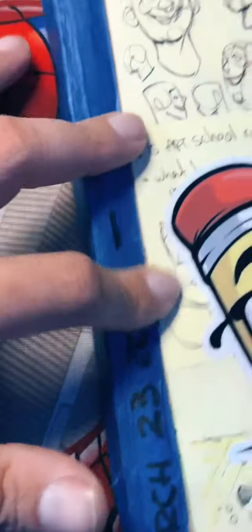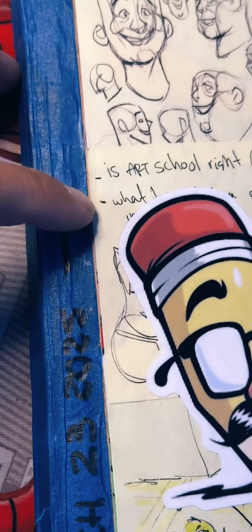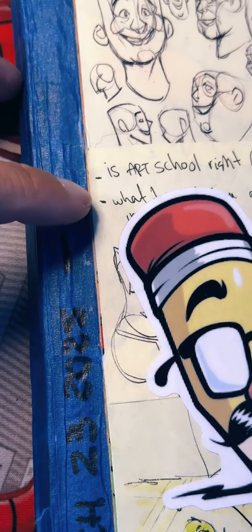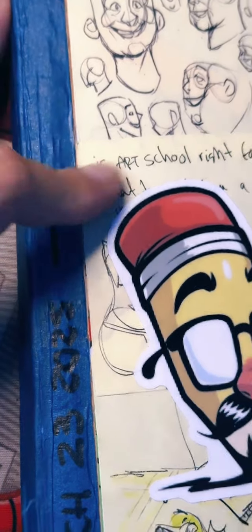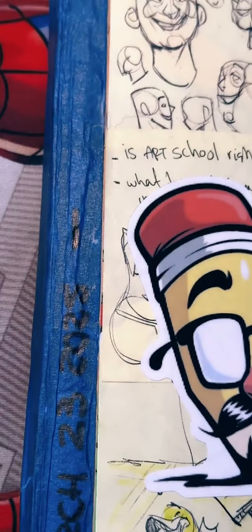Do you recommend a certain sketchbook? You know what? I highly recommend that you look up how to make your own. I made this book in like one night, with paper that I got at a thrift shop for like 10, 20 cents. I just go and find the paper that I need.